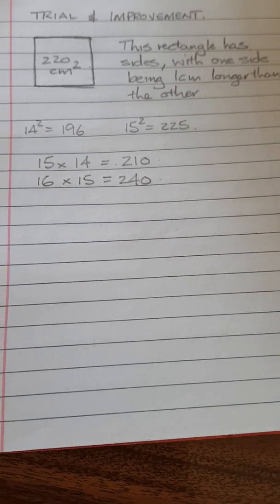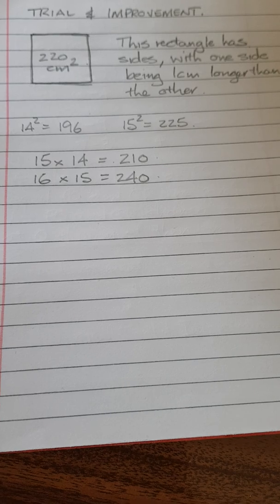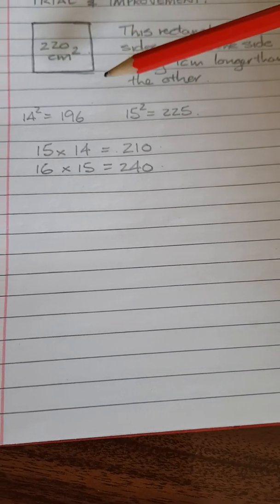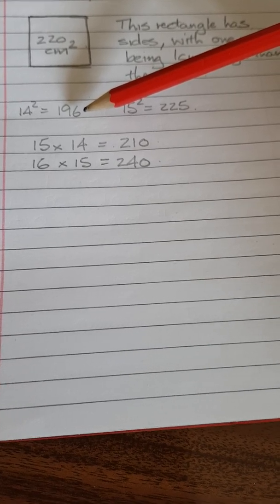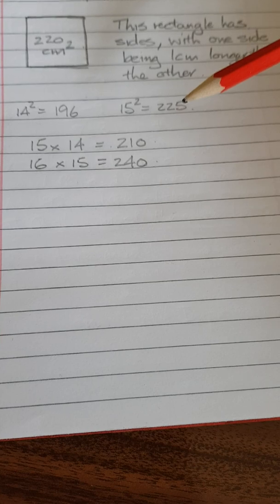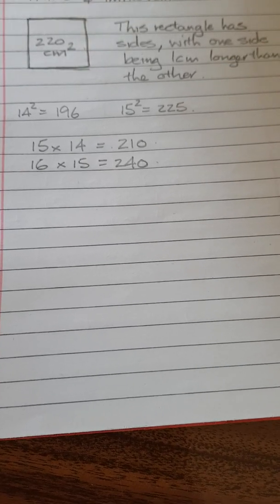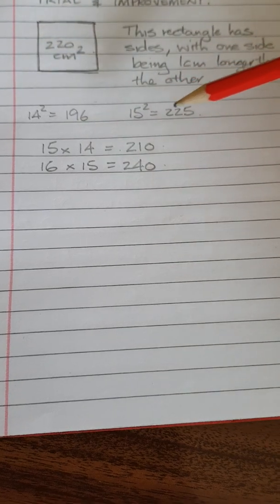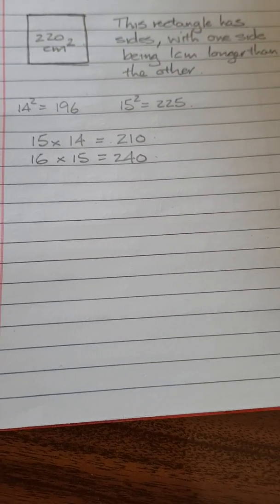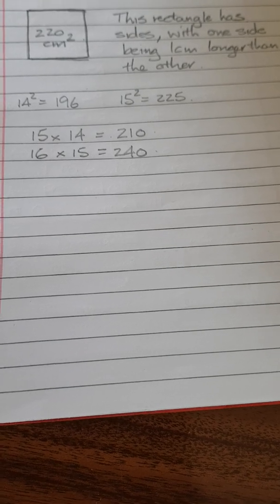Now, these numbers are quite close to each other, so I'm going to have a look at some of the square numbers. If it was 14 by 14, I would get an area of 196 square centimetres, and if it was 15 by 15, then the answer would be 225 square centimetres. So this is too small, this is too big. That means that one of my sides is going to lie between 14 and 15.